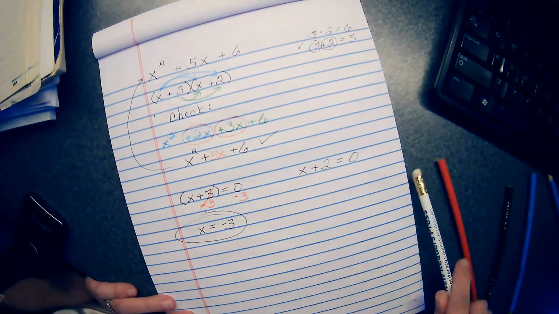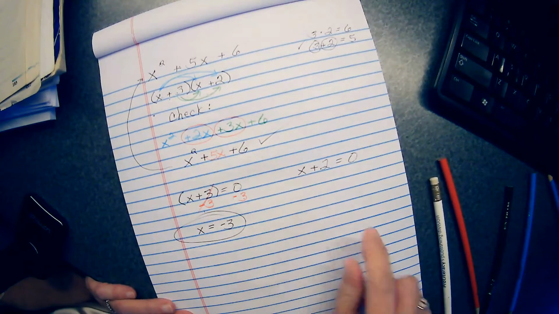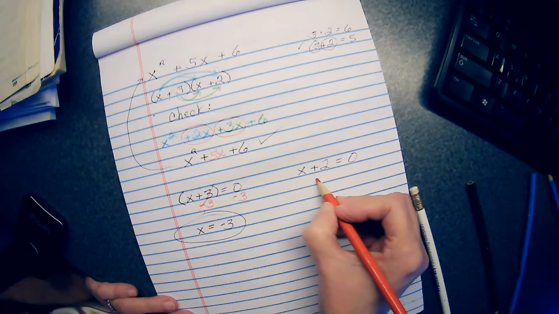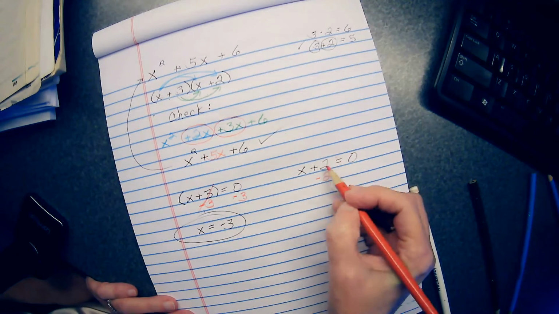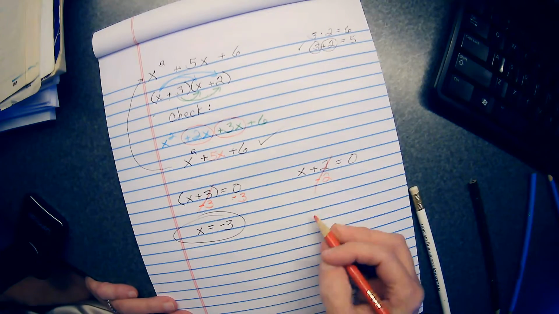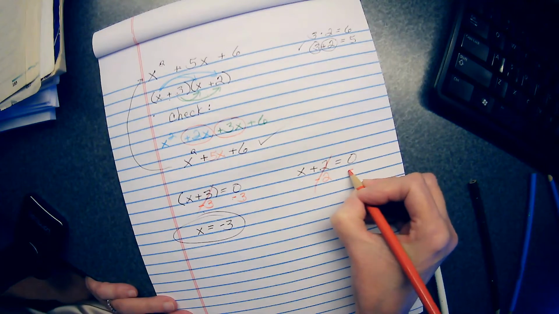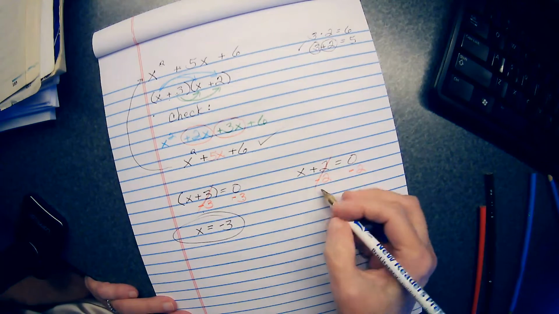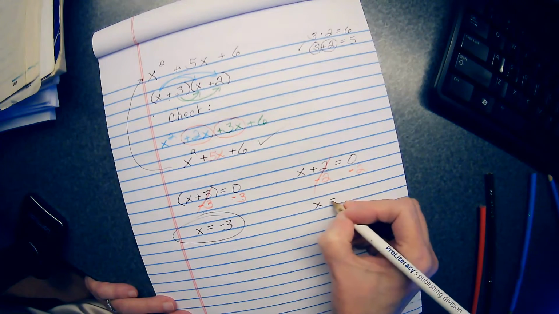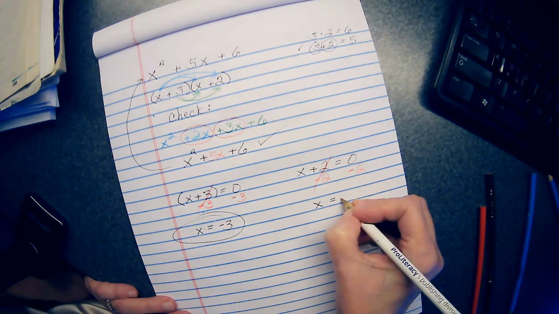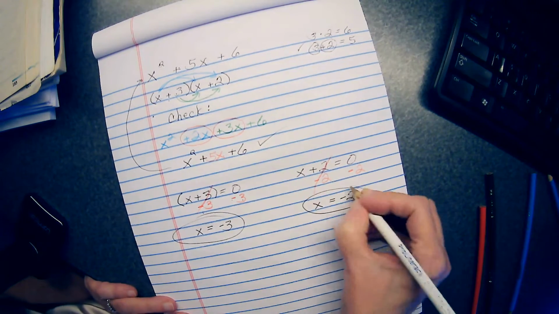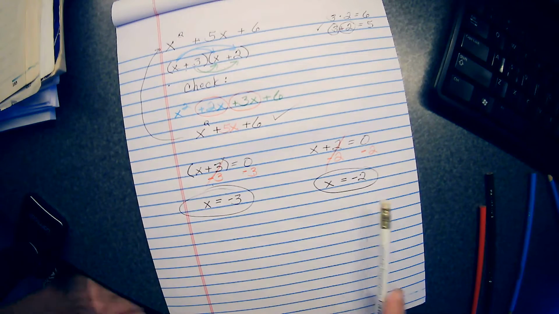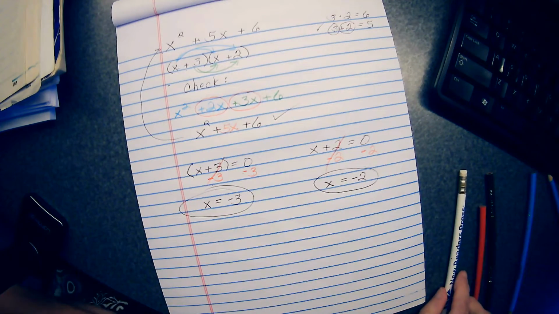Okay. Come over here to x plus 2. Get rid of this plus 2, subtract 2, and cancel it out. Go to the 0 and also subtract 2 on the other side of the equal sign. Have x isolated. 0 minus 2 is negative 2. Therefore, x could equal negative 3, or x could equal negative 2.